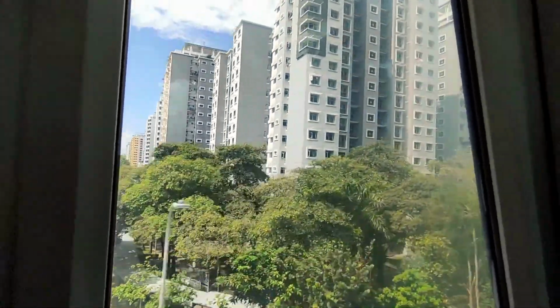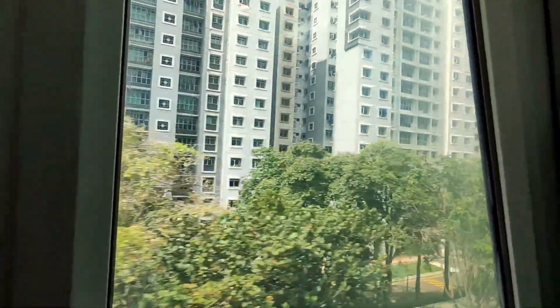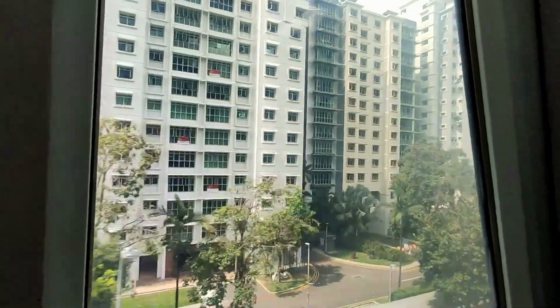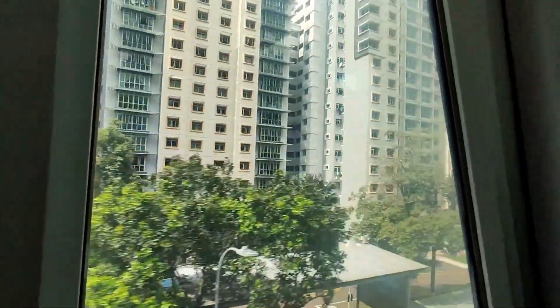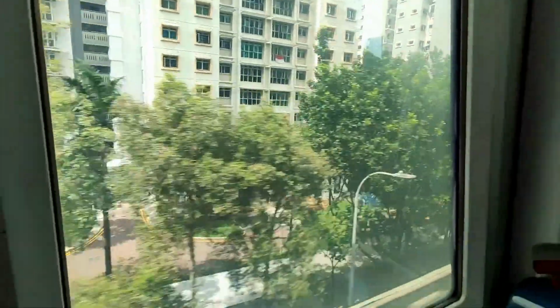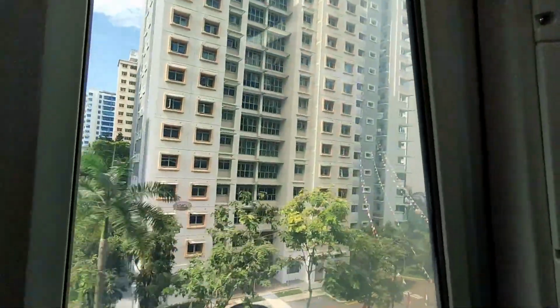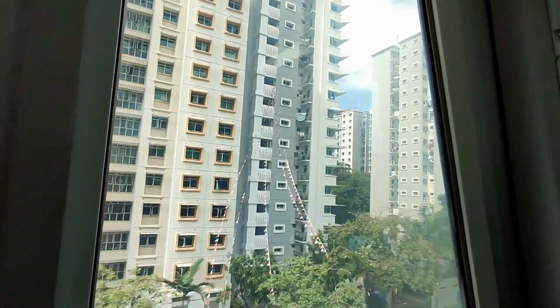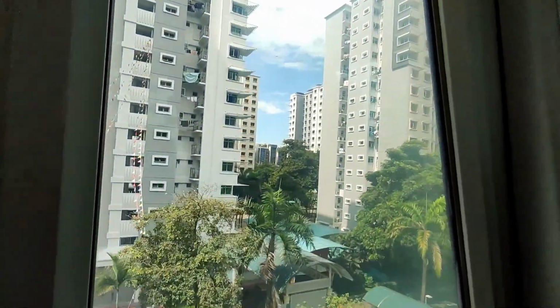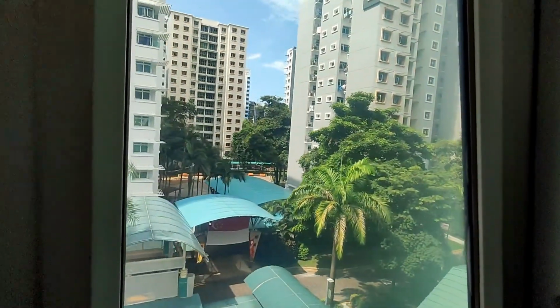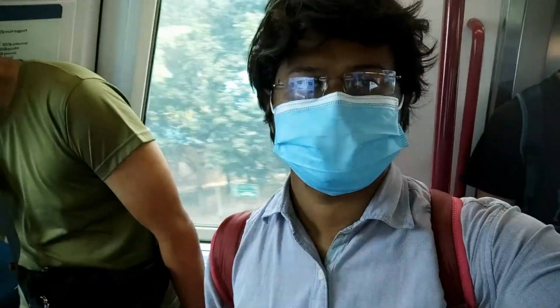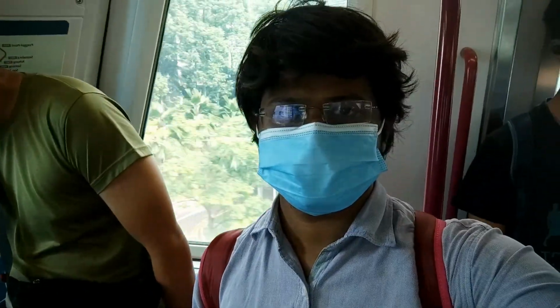Right now the time is around 3 o'clock, and it's very sunny outside. It's a very high temperature, so better to carry an umbrella with you to avoid the heat. You can see a lot of private apartments over here. The private apartments are usually very costly. They will cost a minimum of 6 or 7 crores over here.